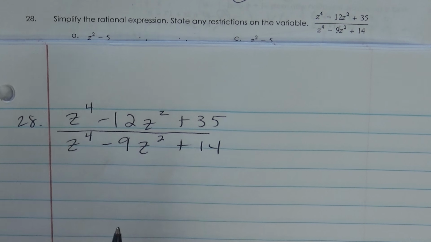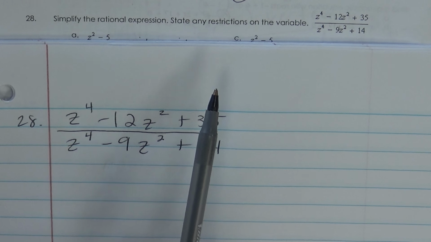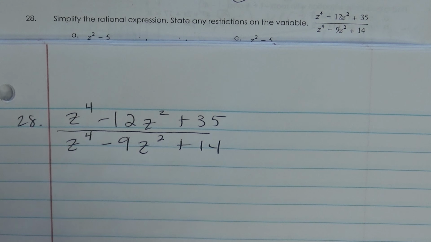Number 28, simplify the rational expression. State any restrictions on the variable. z to the fourth minus 12z squared plus 35 all over z to the fourth minus 9z squared plus 14.